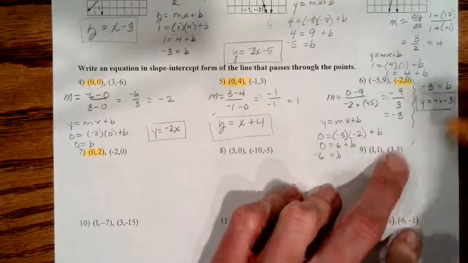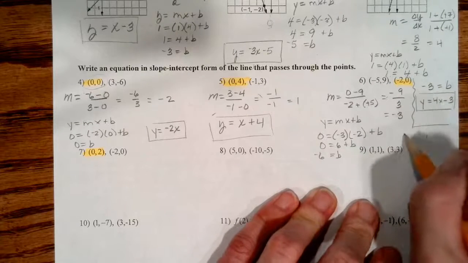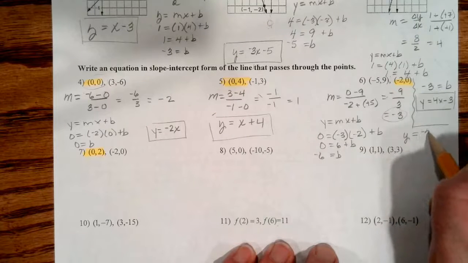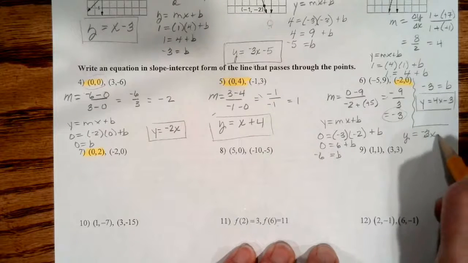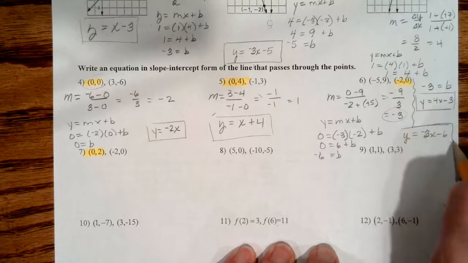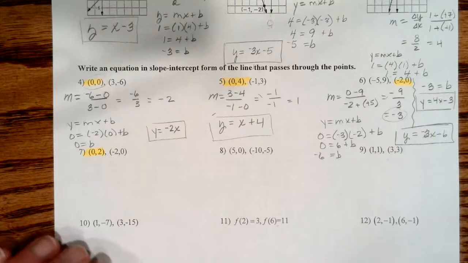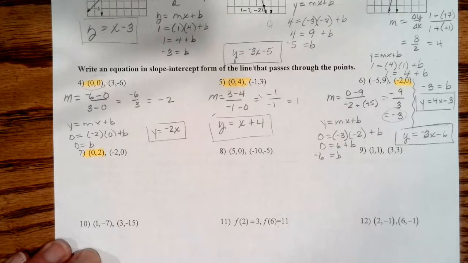Therefore, my equation is y is equal to, here's my slope, negative 3x, here's my intercept, minus 6. Remember, your first step is to find the slope, then plug into y equals mx plus b. Good luck with the rest.